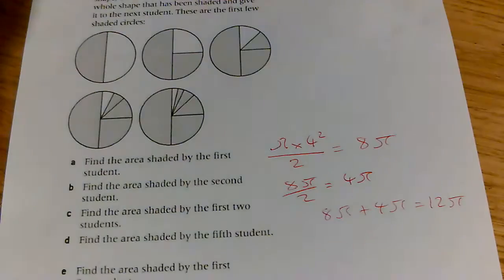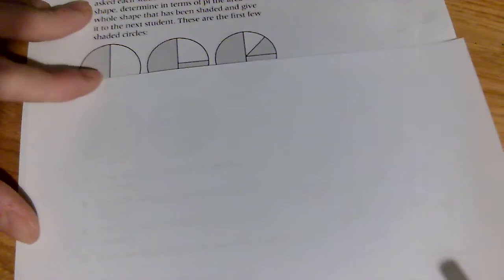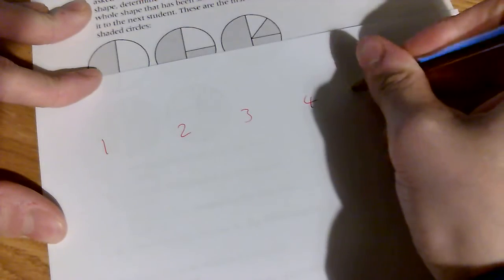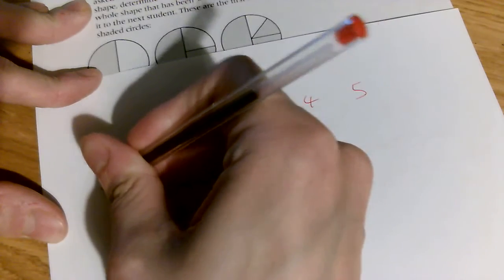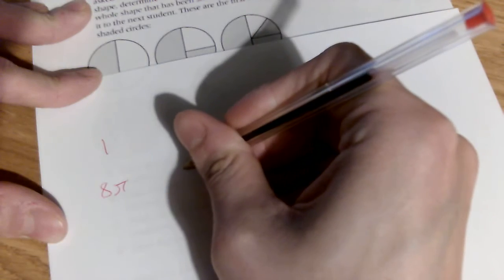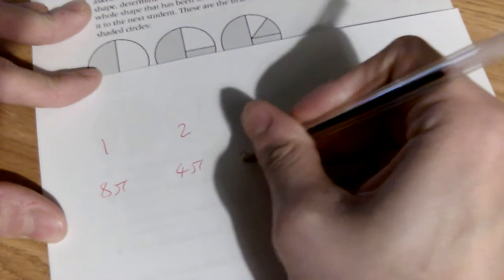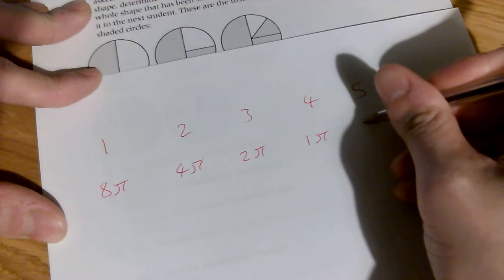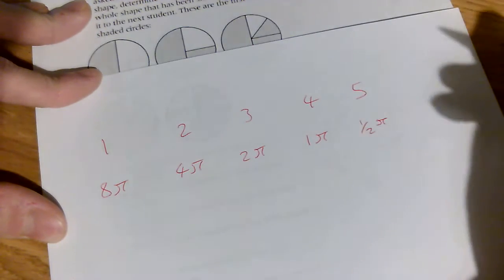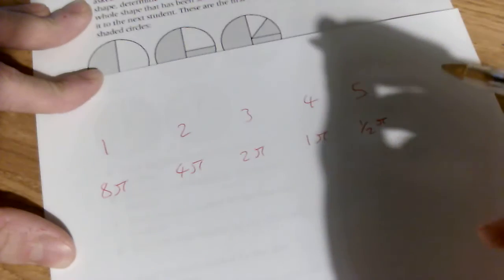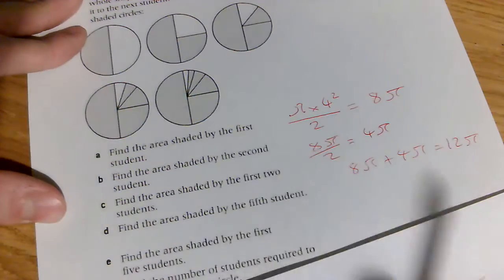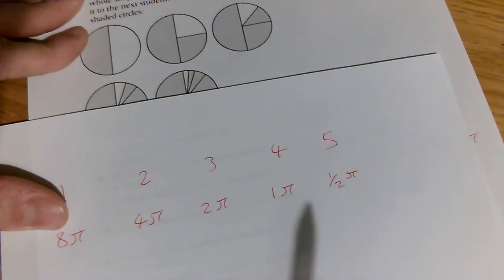So let's do that. If we look at the set of things shaded in by each student, so we're going to go for 1, 2, 3, 4, then the 5th student. So the first student shaded in 8 pi, then the second one shaded 4 pi, and the third shaded 2 pi, and the fourth might have shaded 1 pi, and then this last person shaded half a pi. So that's your answer there. This last student here, the 5th student, they shaded in 1/2 pi of the circle.